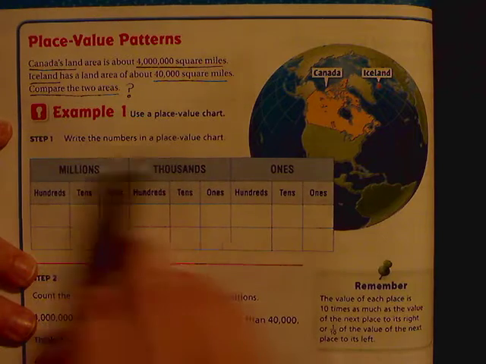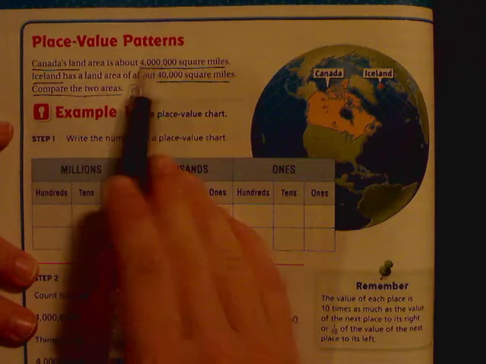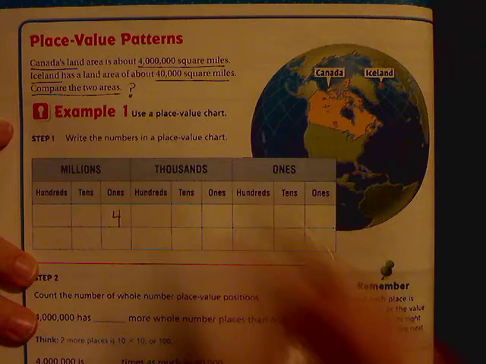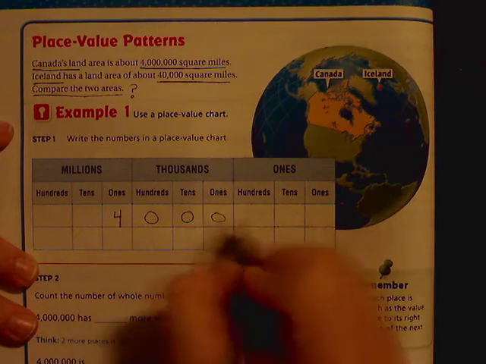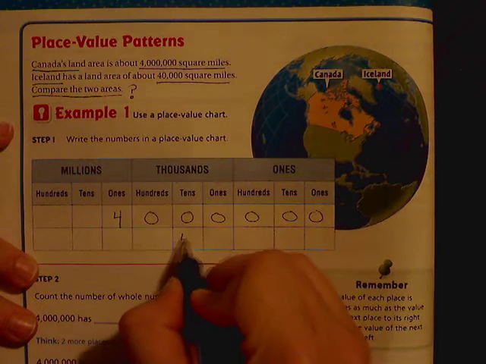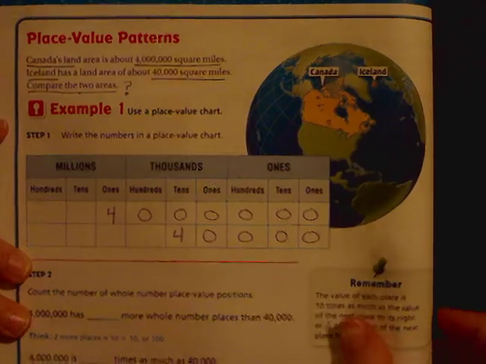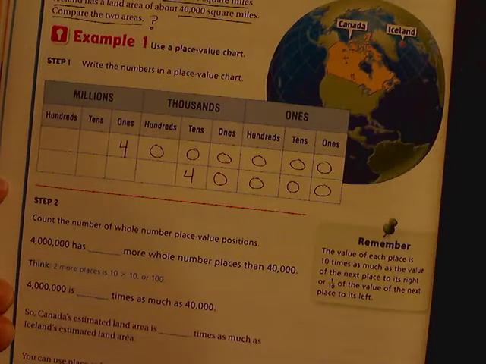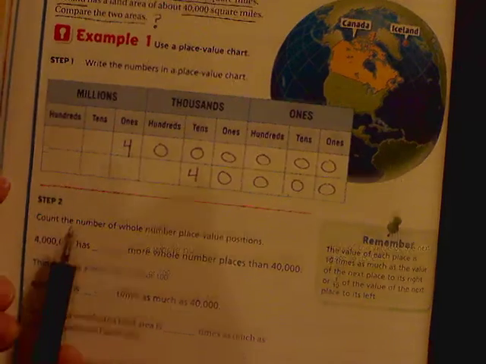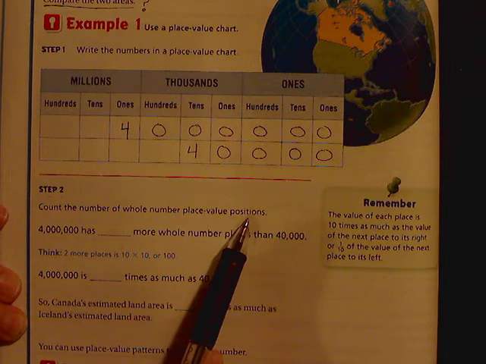So the first step is I'm going to write the numbers in my place value chart so I can kind of figure out the value of what they are. So this 4 million, I have 4 in the ones millions place, and then I have zeros all behind it. And then for Iceland, 40,000, so 4 is in the 10,000s place, and then it has zeros behind it. So now I've written out my numbers in the place value chart, it's going to be easier for me to compare them.